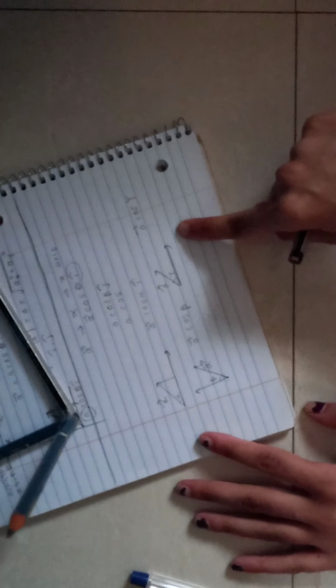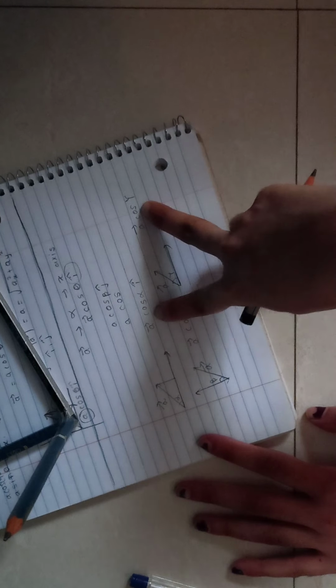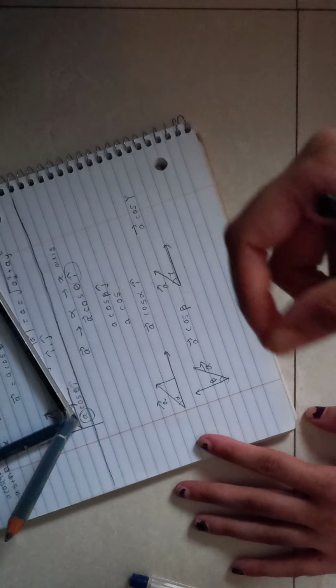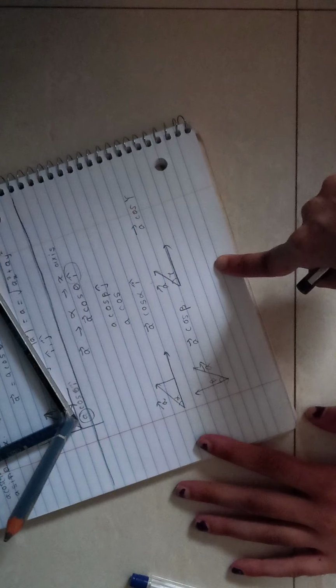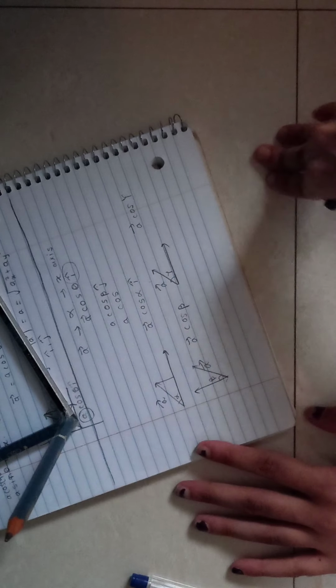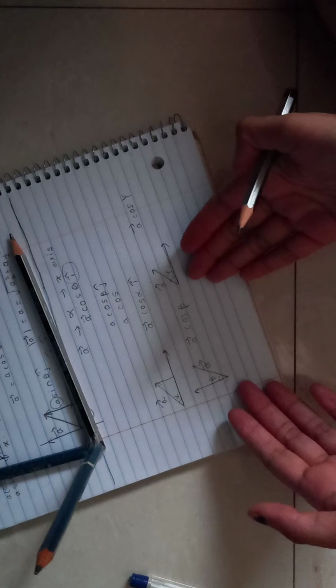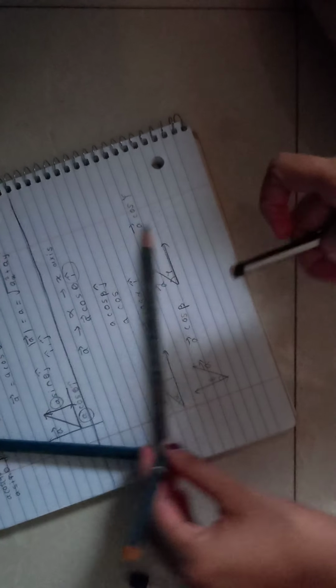So if you do not understand how I resolved these vectors, I'm telling you again, I'll leave a link in the description box. You have to see that video first because that is the basic video. So I hope now you've understood the resolution of a vector a bar along all three axes.